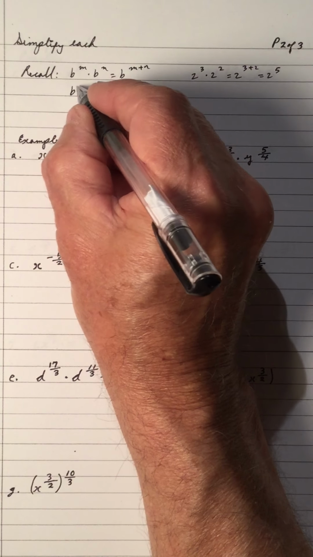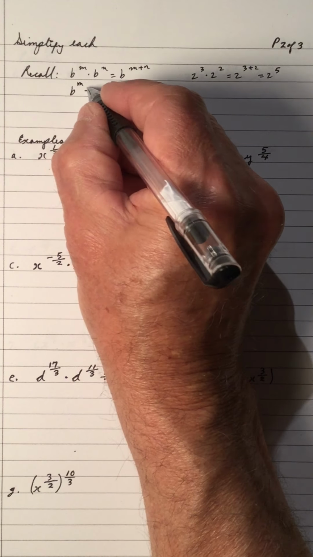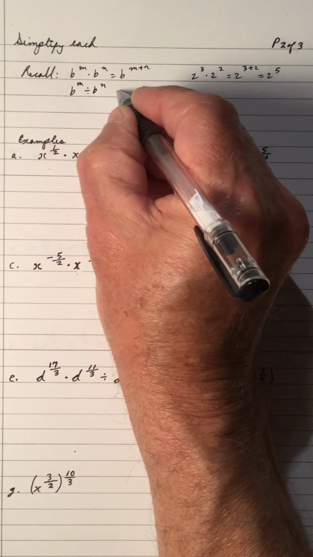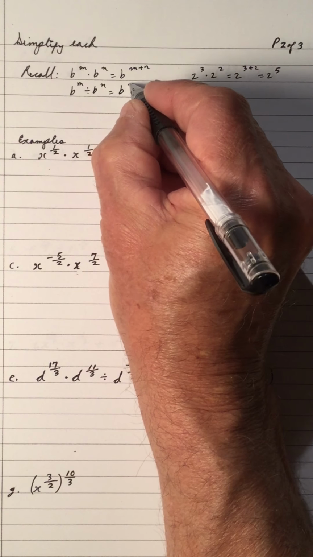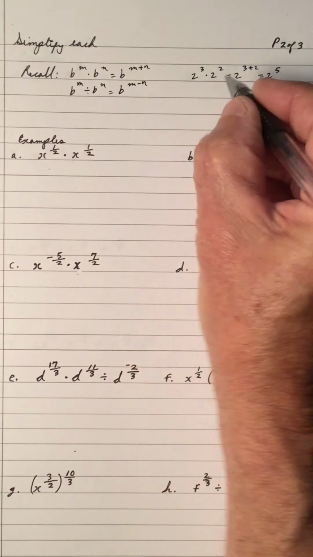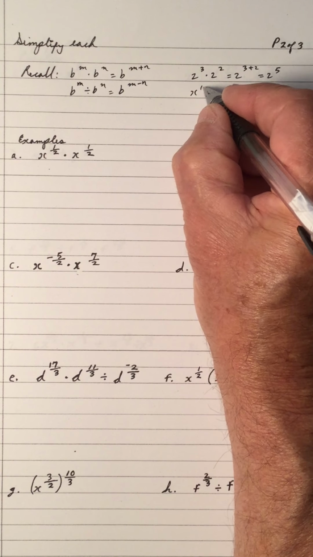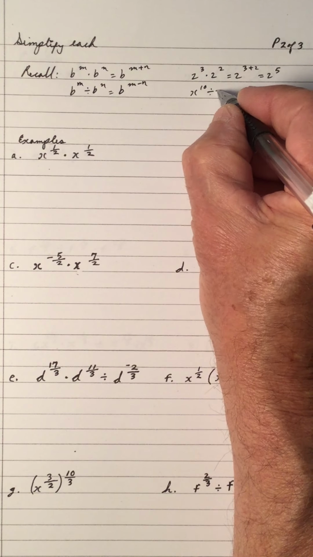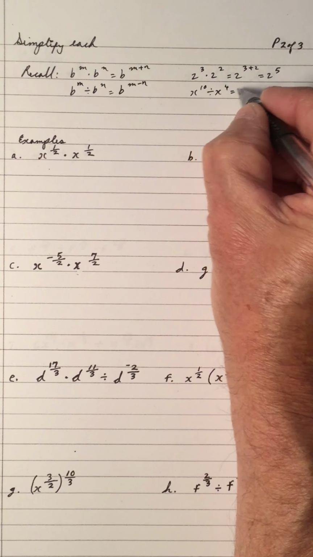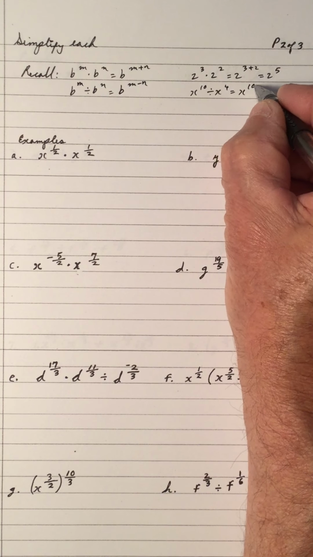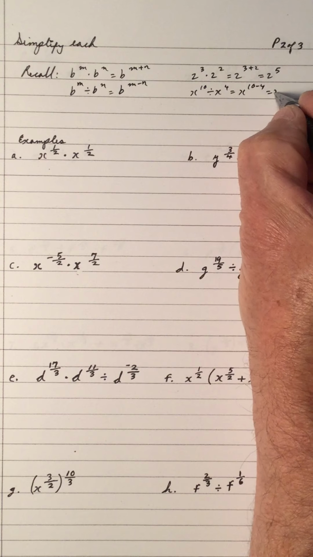And when we divide b to the m divided by b to the n, we subtract the exponents, m minus n. x to the 10 divided by x to the 4 is x to the 10 minus 4, which is x to the 6th.